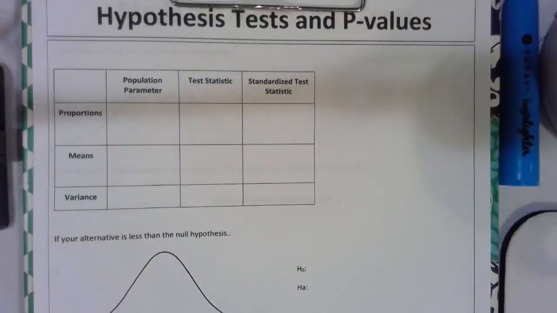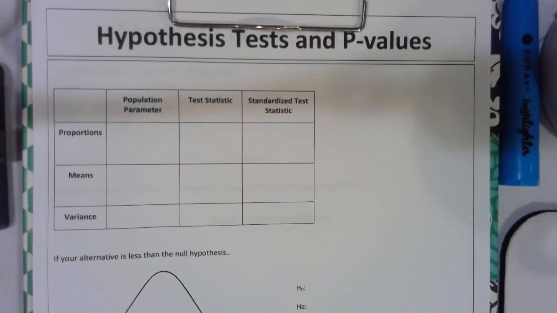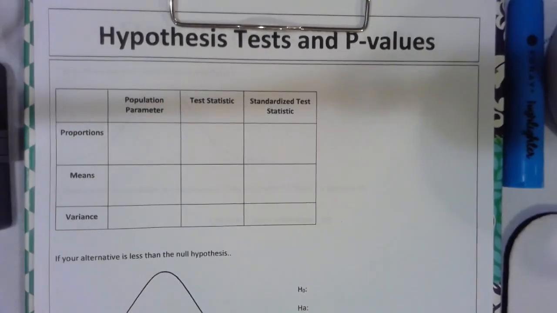Part 2 of this. This is the second half of 7.1. We're going to talk about hypothesis tests and p-values, along with steps to do a hypothesis test and some example problems. Okay, first things first, this chart.